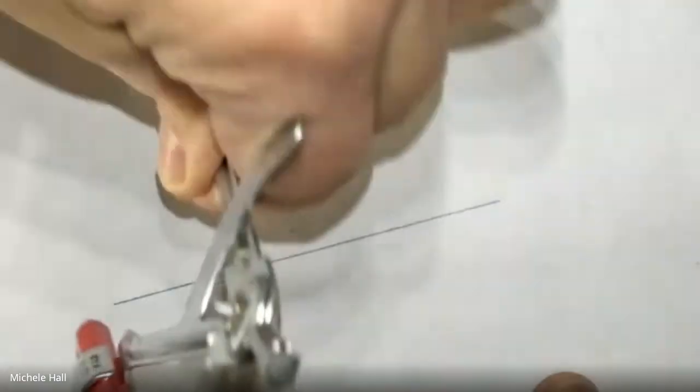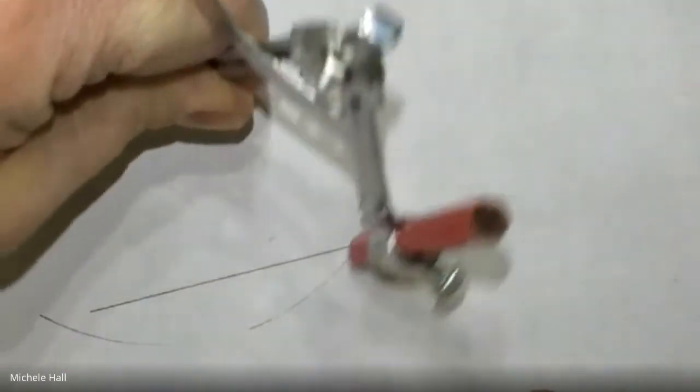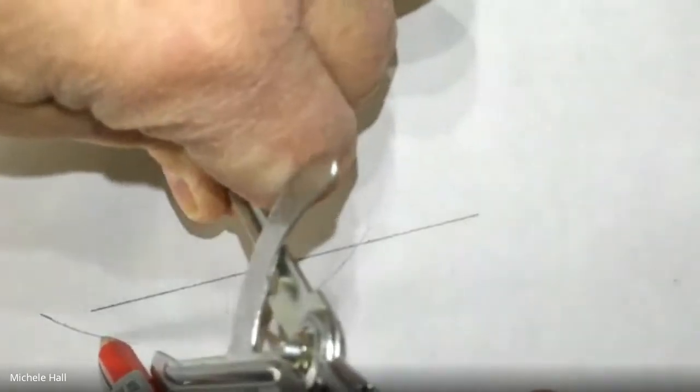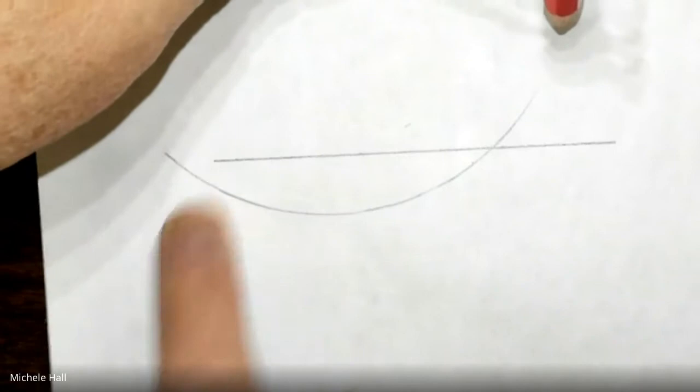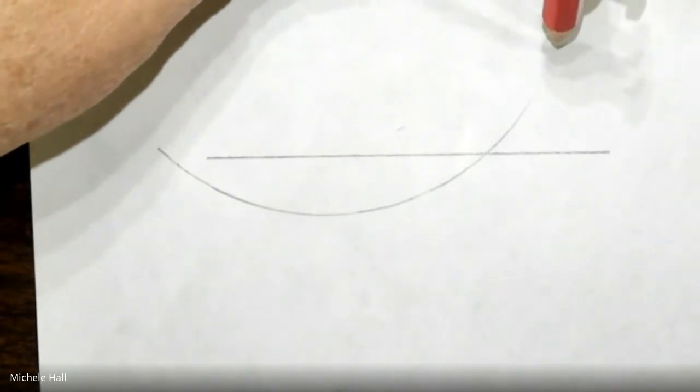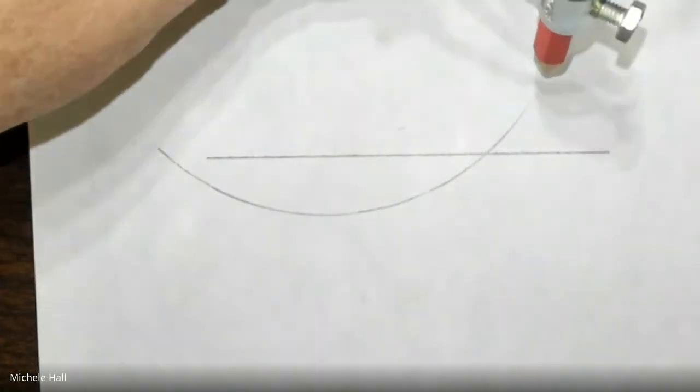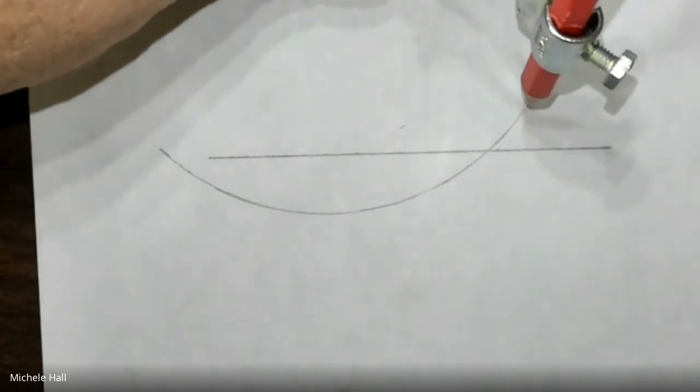So I'm just going to make an arc across the line. Go this way and this way. It looks like I'm going to have to extend my line a little bit because I didn't hit it twice. So I'm just making an arc, and again, I'll have to extend it. I'm creating 2 new equal distance points from P.